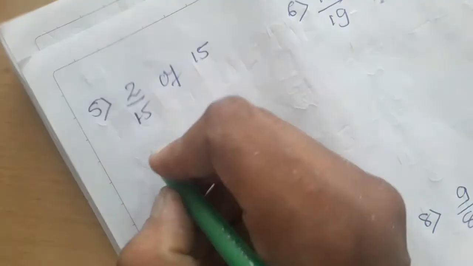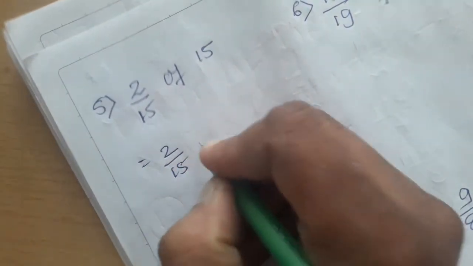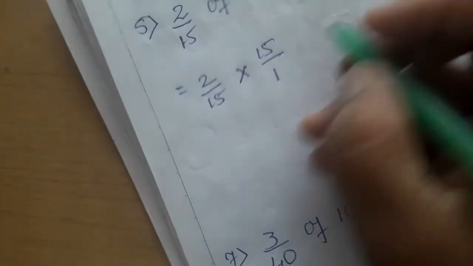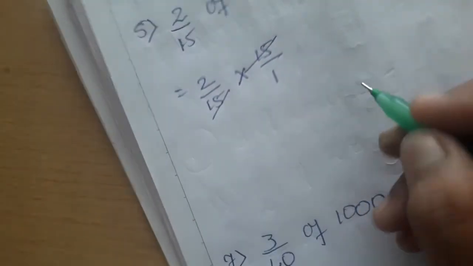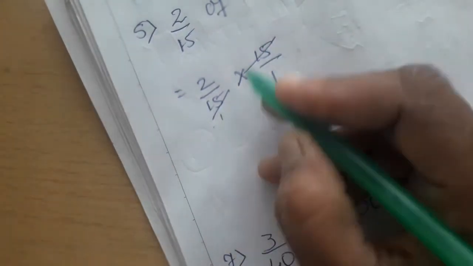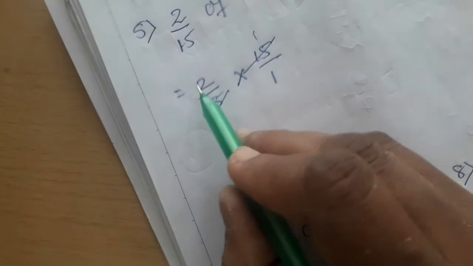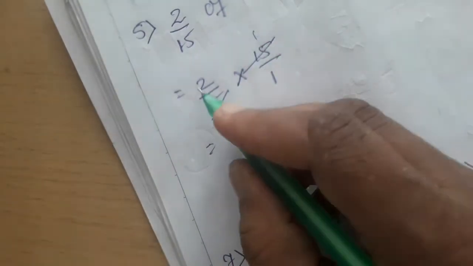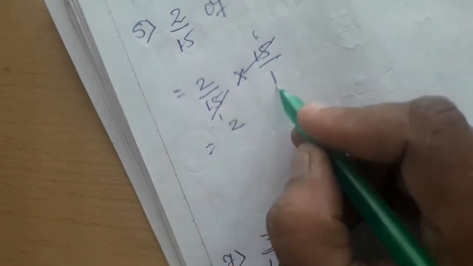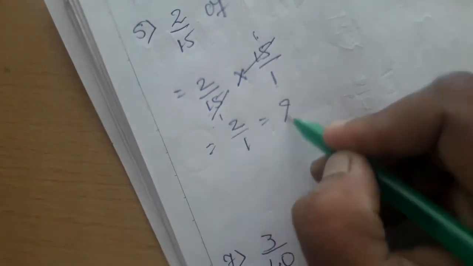See here you have 2 upon 15 of 15. So here I can write it as 2 upon 15 of 15 upon 1. So this 15 straight away you can cancel it out. 15 ones are 15 and 15 ones are 15. Even if you don't write, then also it's okay. Now the numerator terms, when you multiply, you have 2 into 1, that is 2. And denominator terms, when you multiply, you have 1 into 1, that is 1. So the answer is 2.